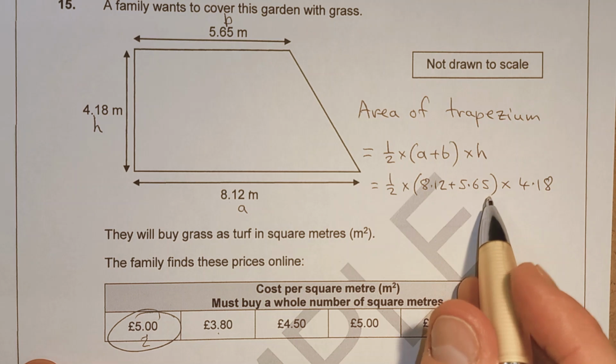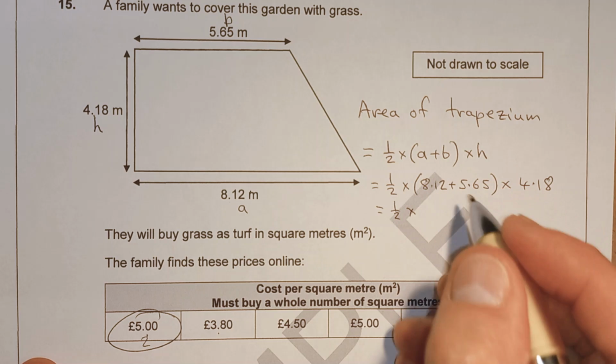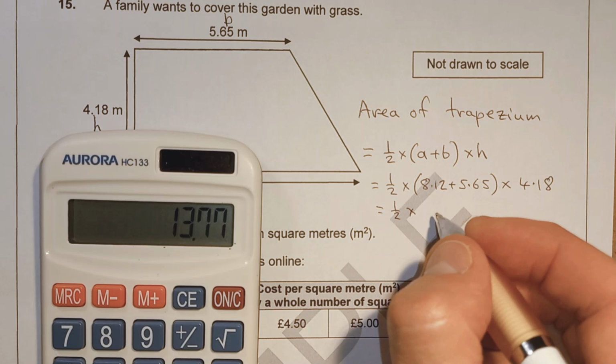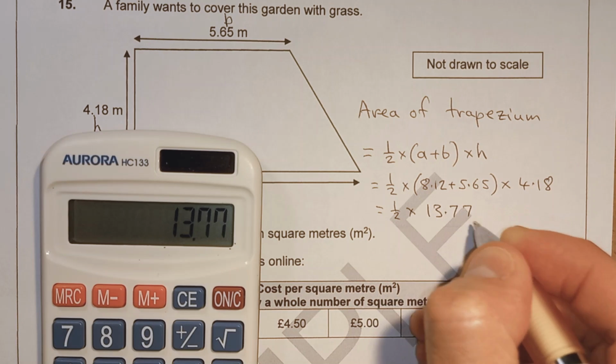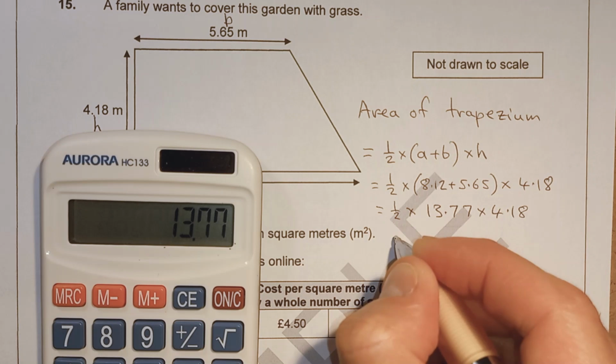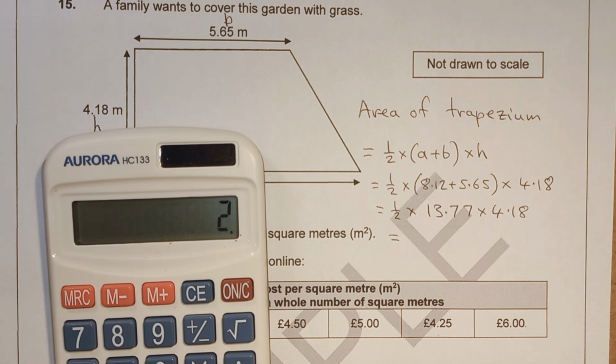So let's do the bit in the brackets first. So it's going to be a half times whatever this answer gives us. 8.12 plus 5.65 is 13.77, and then we still need to multiply it by 4.18. Well, a half, I can do 1 divided by 2, but I know that's going to give me 0.5 times 13.77 times 4.18.